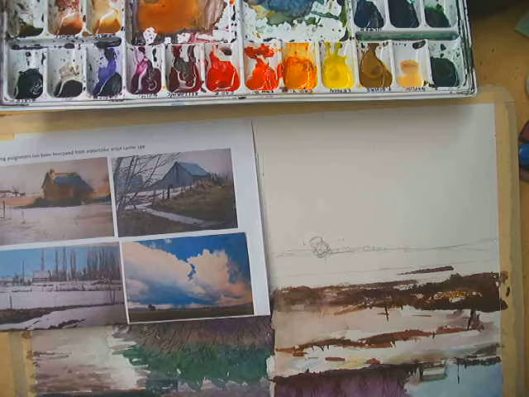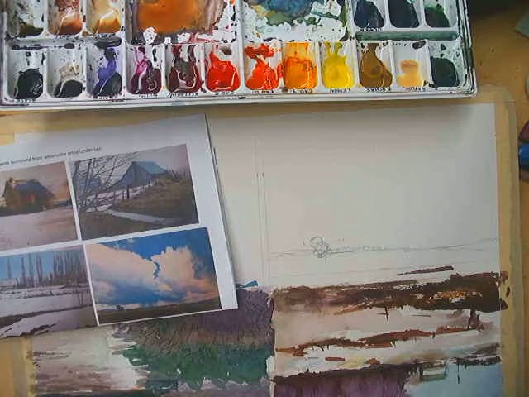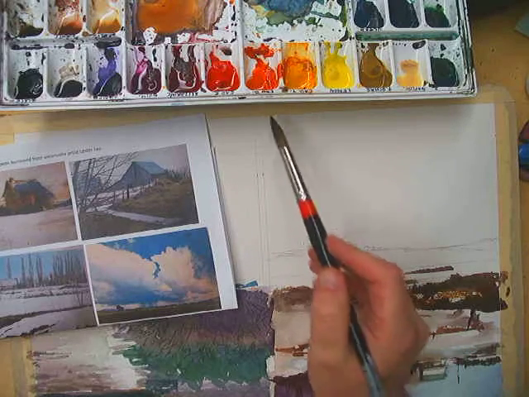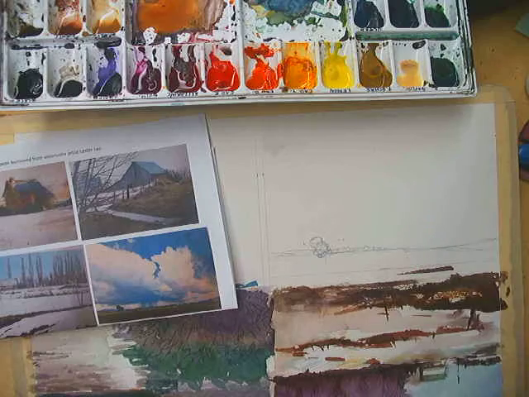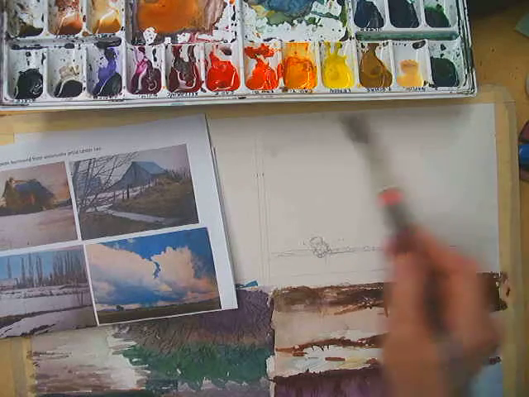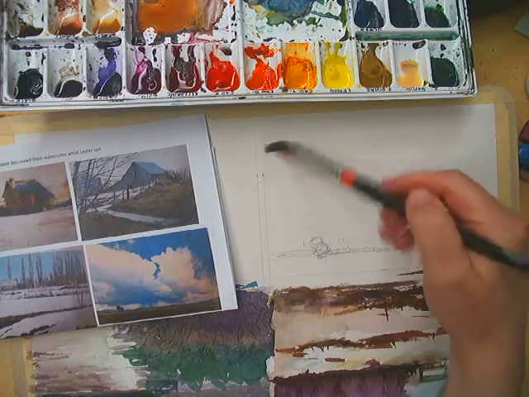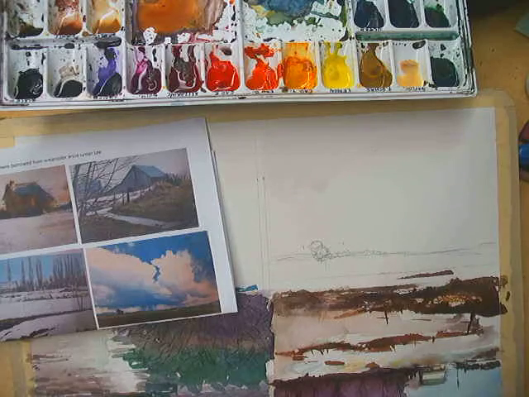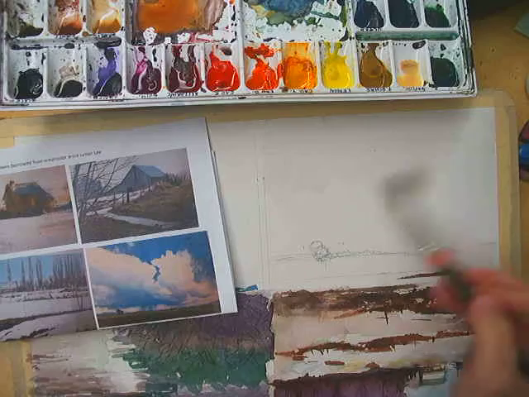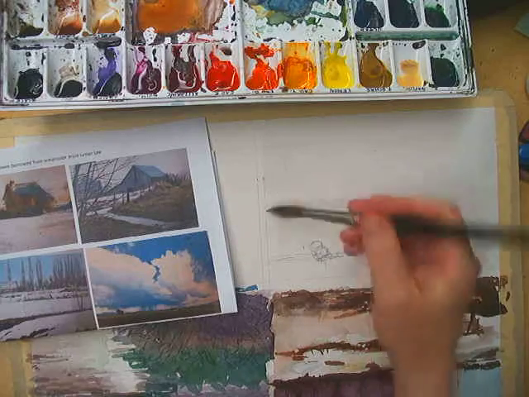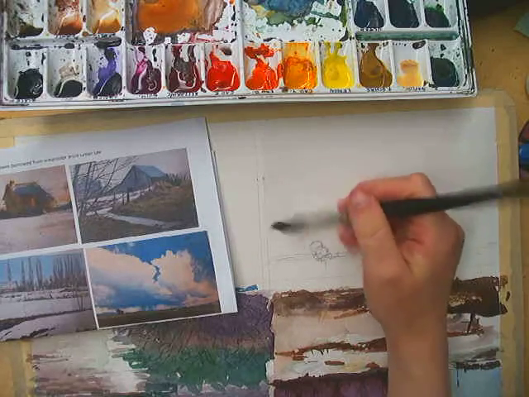Okay, let's get this started. I'm going to start with the sky, and clouds vary from sharp and soft edges, but I really like how soft this is. So I'm just going to get my water, and I'm trying not to get dripping wet.